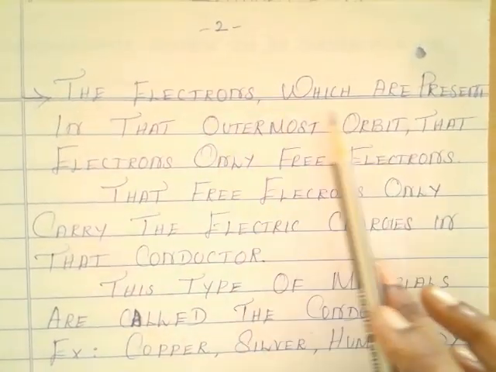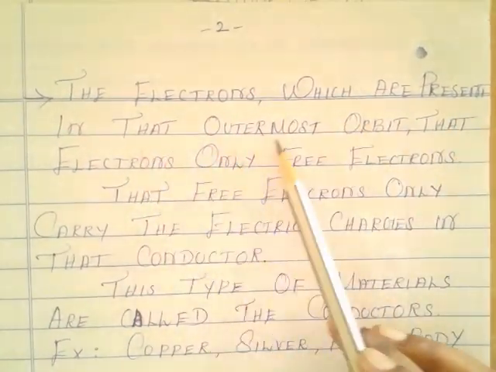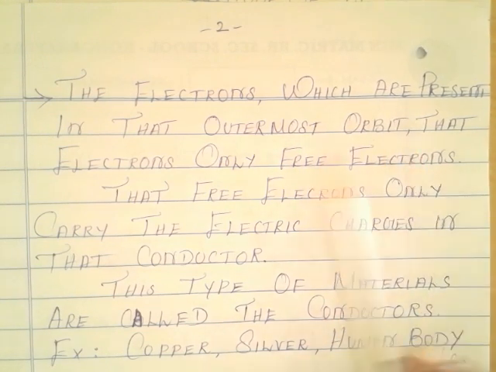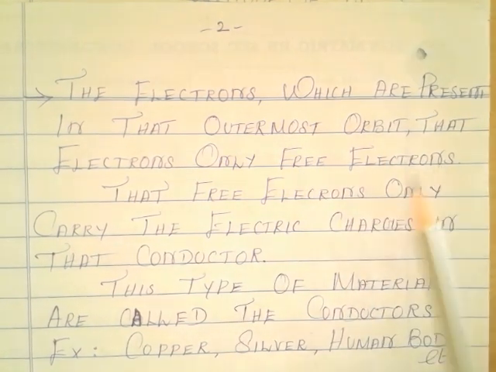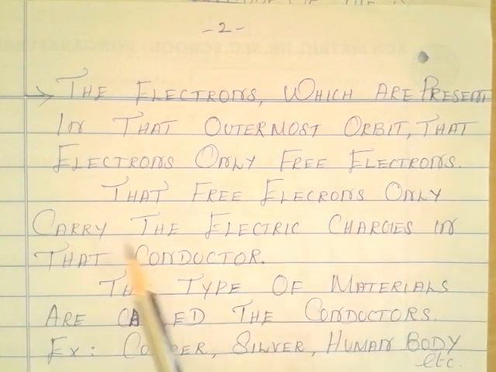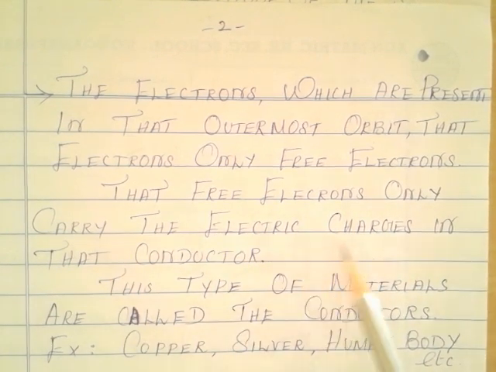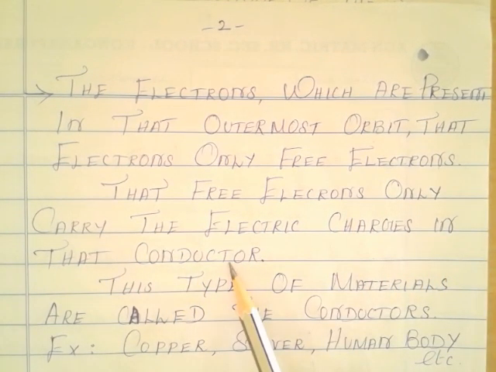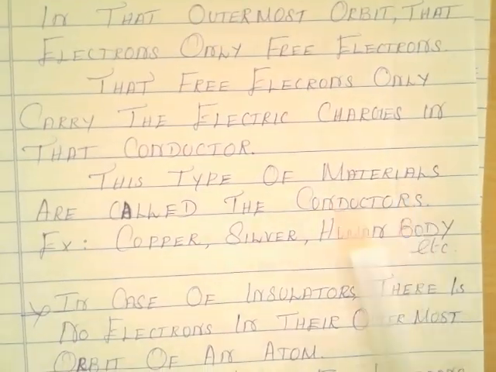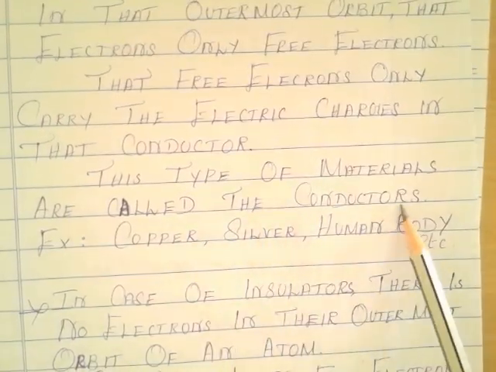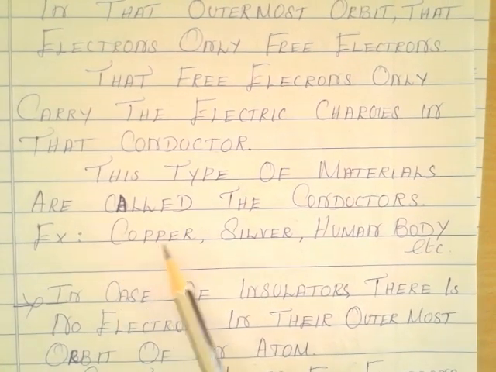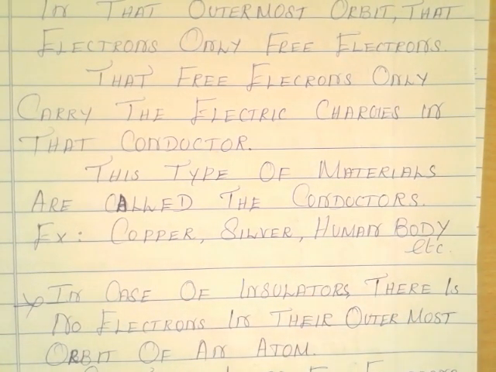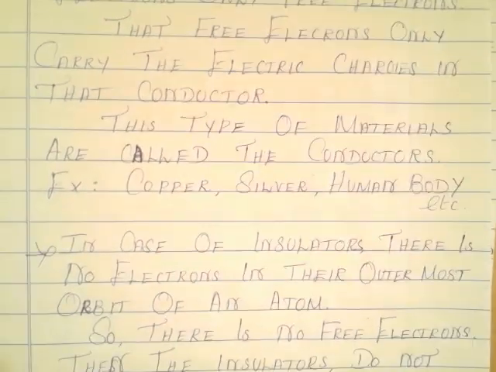The electrons which are present in that outermost orbit are the free electrons, and those free electrons only carry the electric charges in that conductor. This type of materials are called the conductors. For example, copper, silver, human body, these are the examples for the conductors.